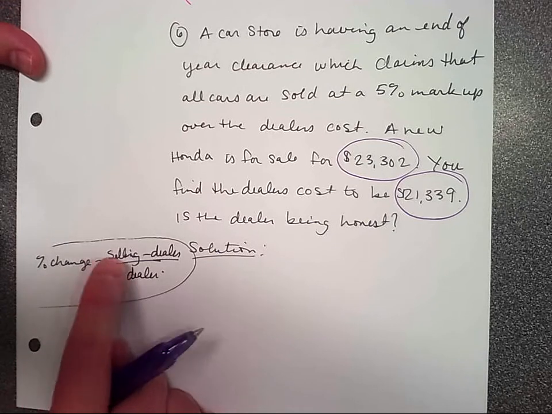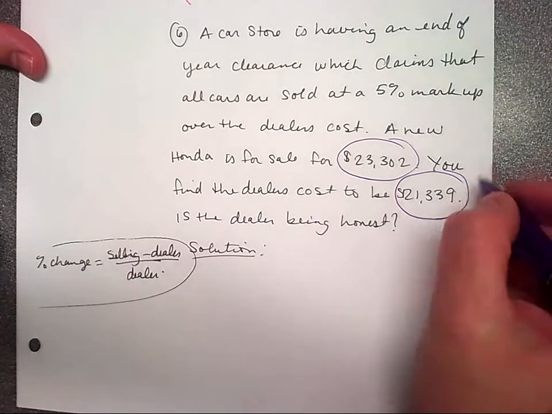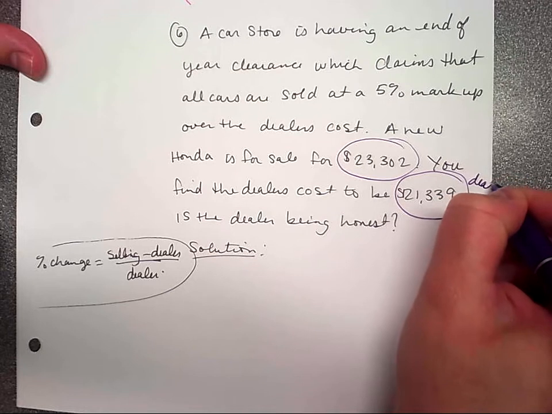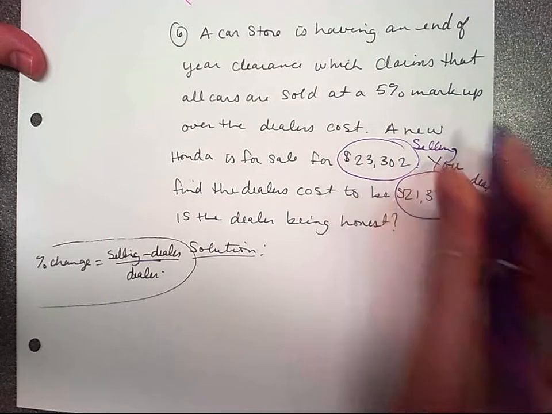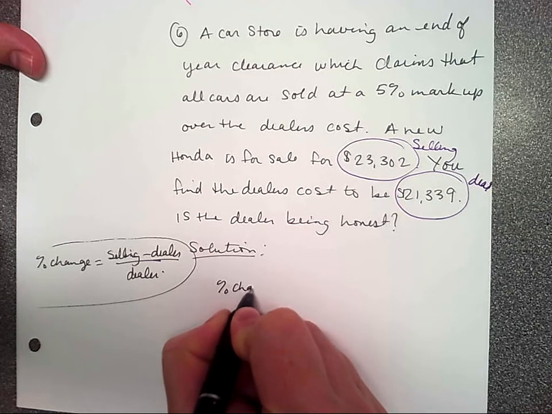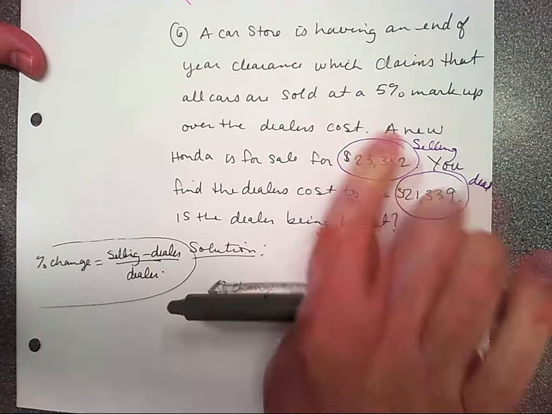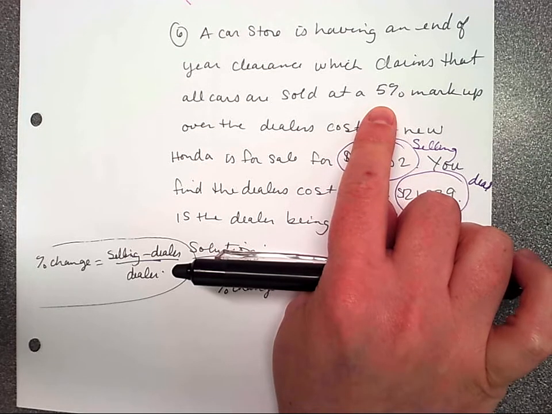So I know the percentage change is the selling cost minus the dealer's cost divided by the dealer's cost. Well, this is the dealer, and this is the selling. So plug it into the formula, and it should be 5%, right? Because that's what they claimed. If it's not 5%, he's not being honest, right?